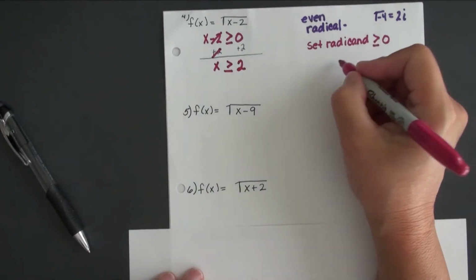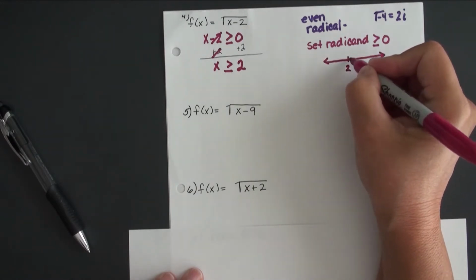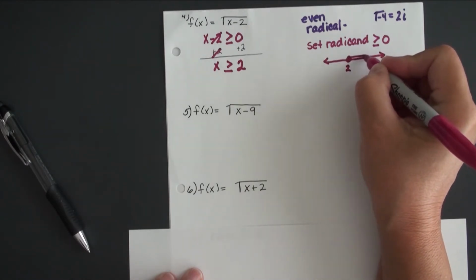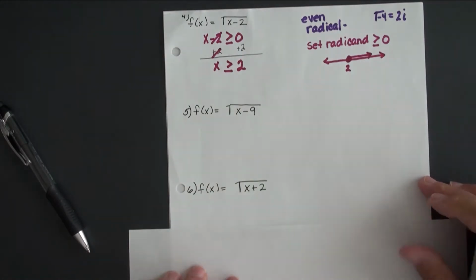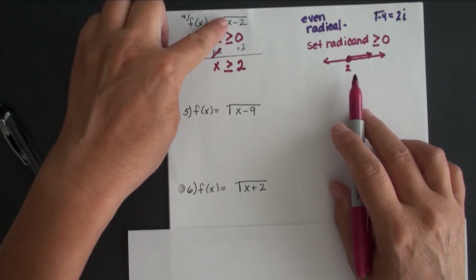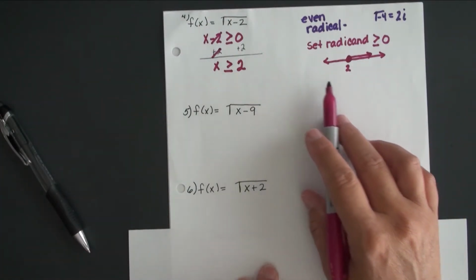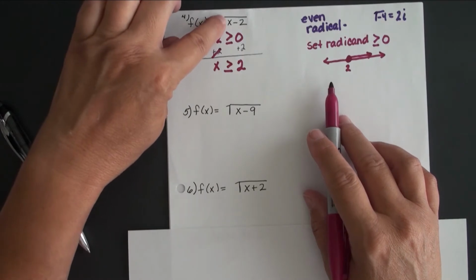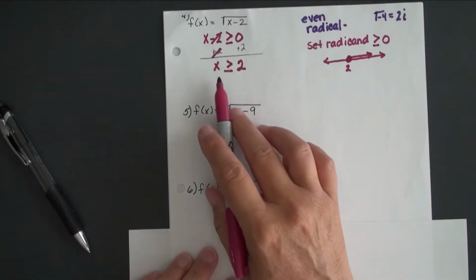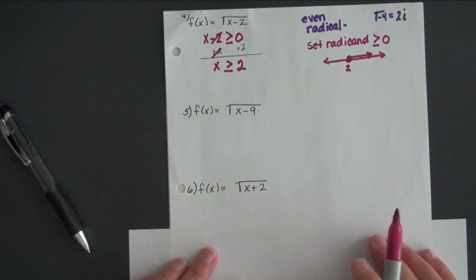So that means on the number line, we can only use the numbers from 2 to the right. We could put a 2 in here, a 3, a 4, a 5, and we'd get a real number. If we chose any number to the left, we'd get a negative number under here, which is not real. So our domain is x is greater than or equal to 2.